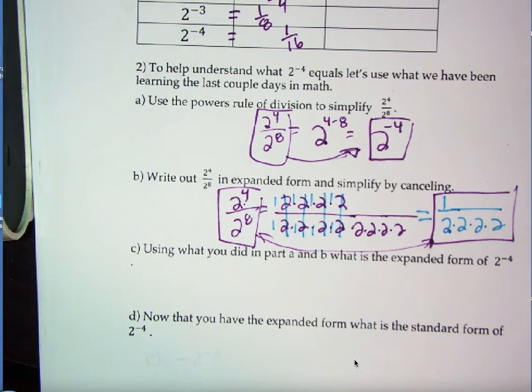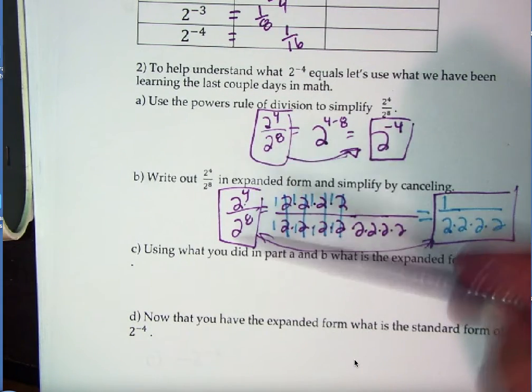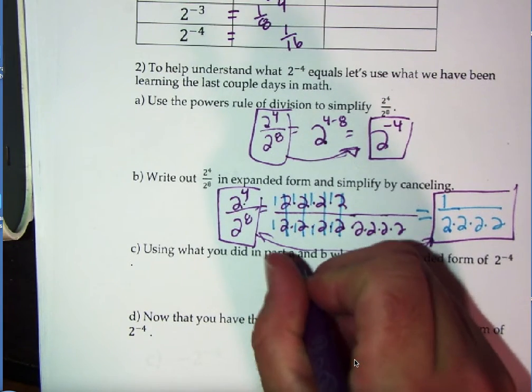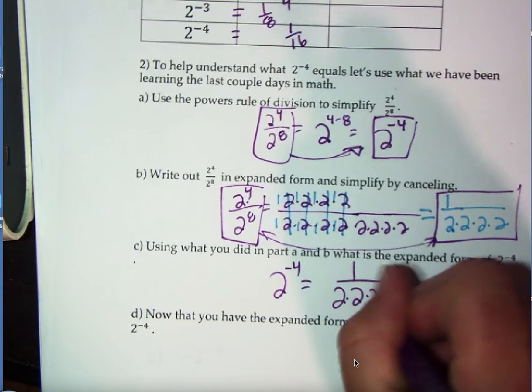Using what you did in part A and B, what is the expanded form of 2 to the negative 4th? Well, I hoped what you gathered is that these are the same. So 2 to the negative 4th is 1 over 2 times 2 times 2 times 2.